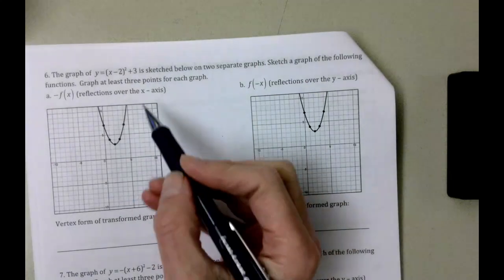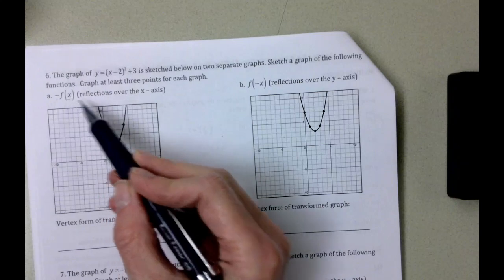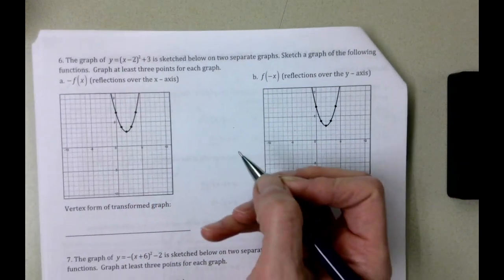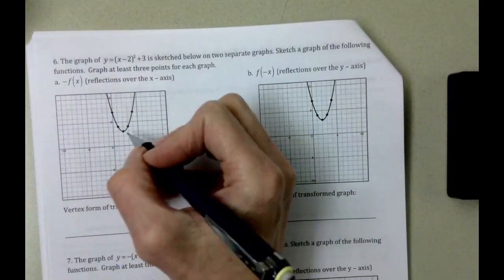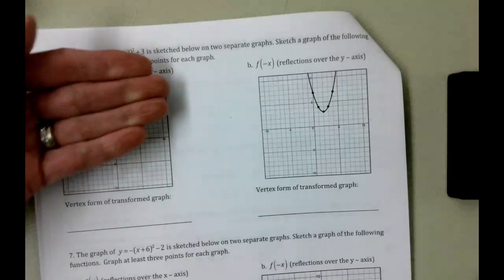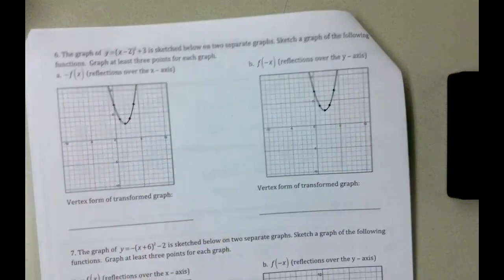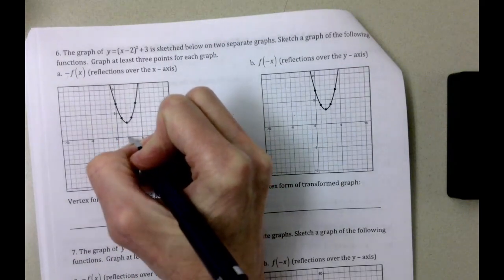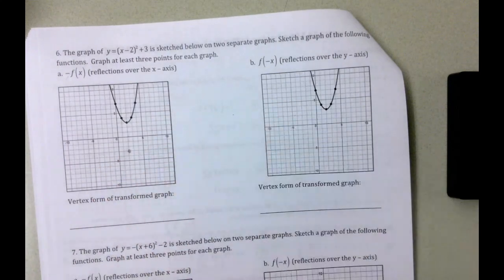So the first one that we're going to deal with is the negative outside of the function, which means to reflect over the x-axis. So what we're going to do is reflect this graph over the x-axis, and you can count. Once again, when we reflect over the x-axis, we start here and then we flip over. So starting with our vertex, it's 1, 2, 3 away from the x-axis, 1, 2, 3 away from the x-axis.